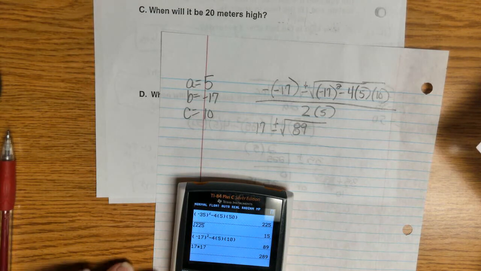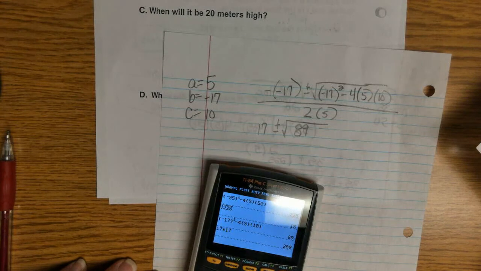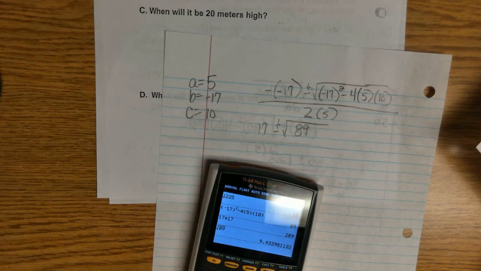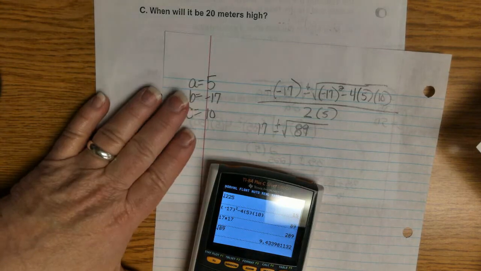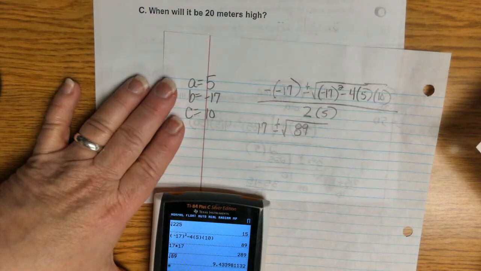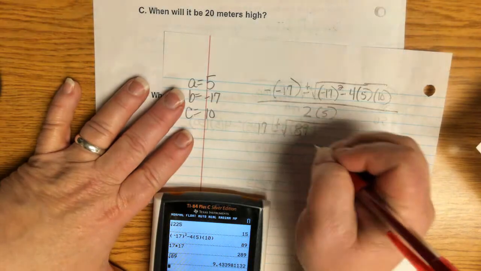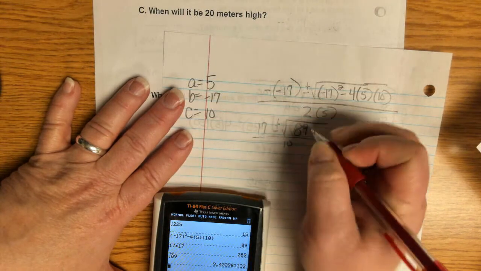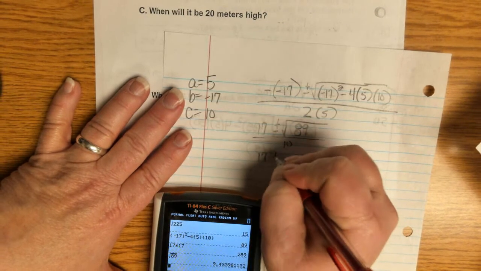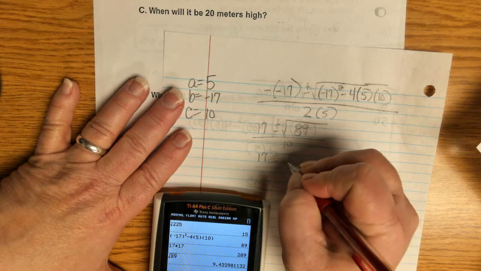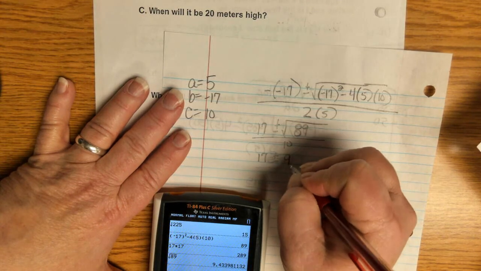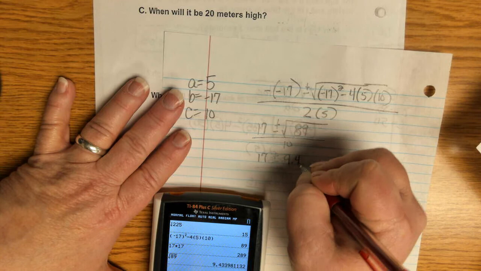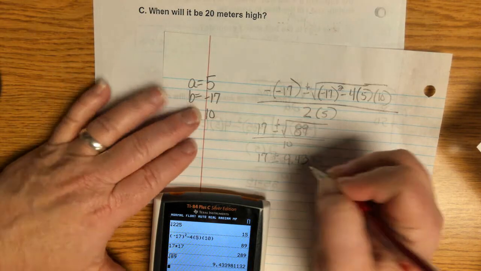What's the square root of 89? Sorry, the square root of 89. It threw me because it wasn't a perfect square. So 9.43, it looks like 9.4. So we're going to do this over 10, and 17 plus or minus the square root of 89, we're just going to make it 9.43, okay?